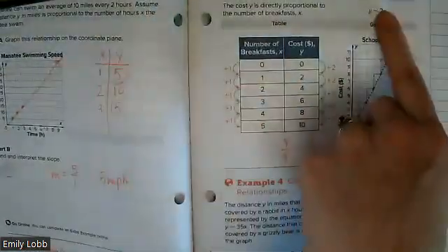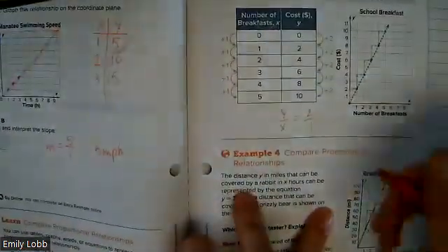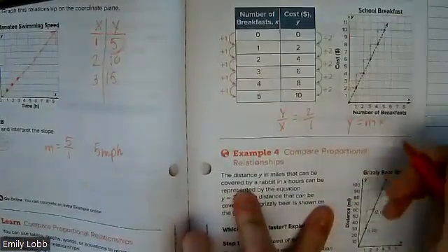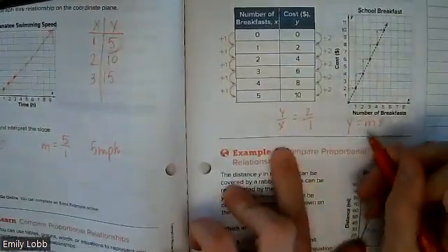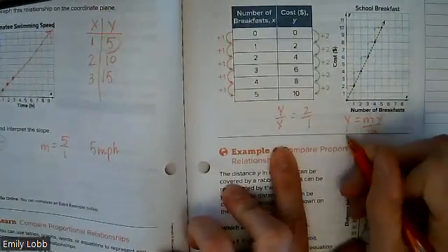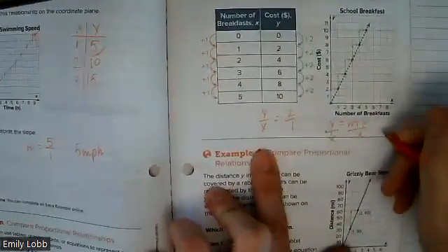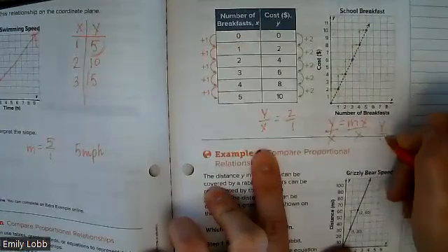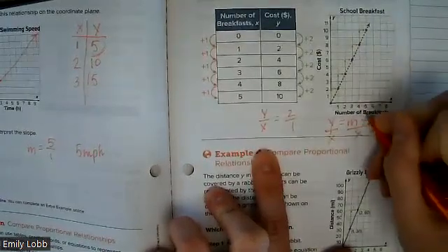That gives us our m. If you were solving y equals mx, you could divide both sides by x to find m. Right? So y over x equals m.